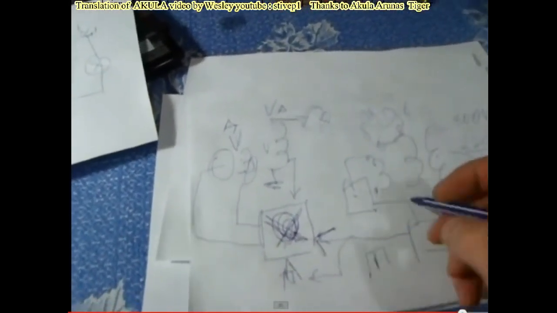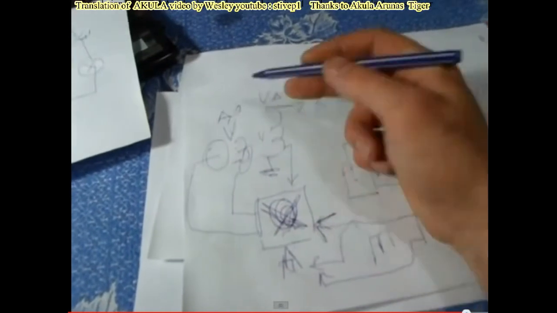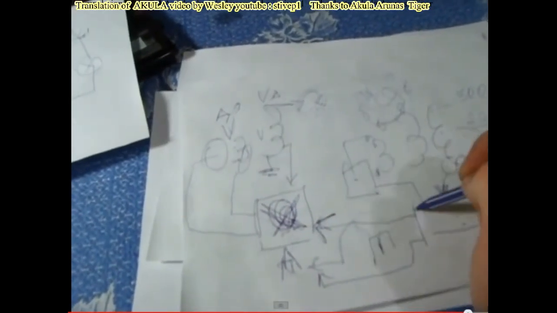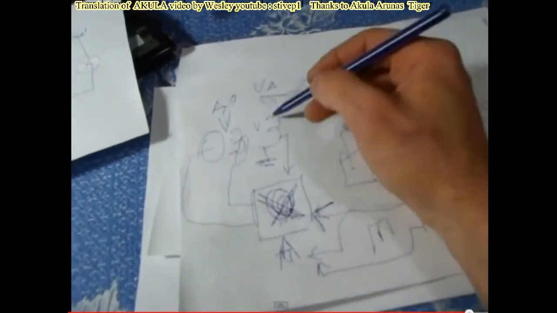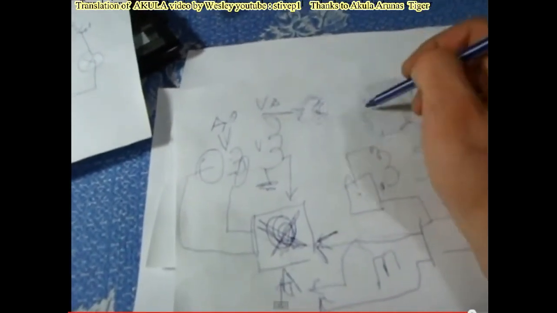And through the capacitor we have a sort of insulation, because the other side of the capacitor is connected to the other side of the transformer and then to the ground.